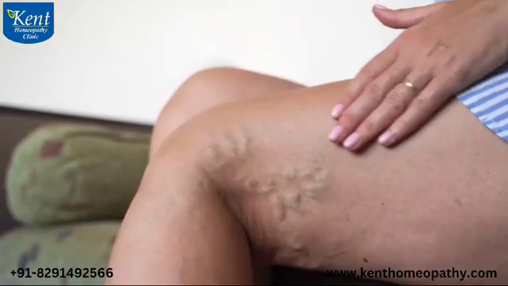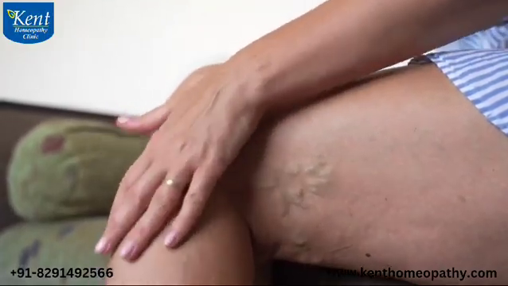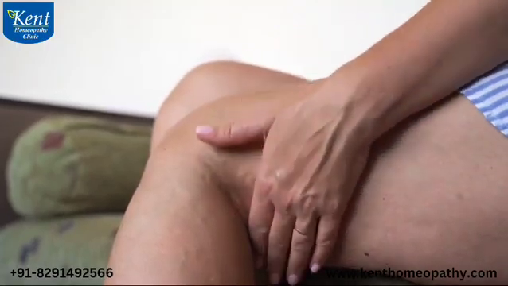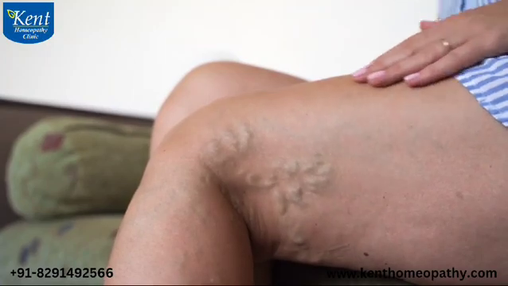Also the veins become tortuous, purple-blue. You can see them swollen, and along with that there are tiny superficial spider veins which are also visible. So it's very important to know what causes the backflow, why there is stagnation or pooling of blood in the lower extremities. It's basically because of a few things which we'll be mentioning here.